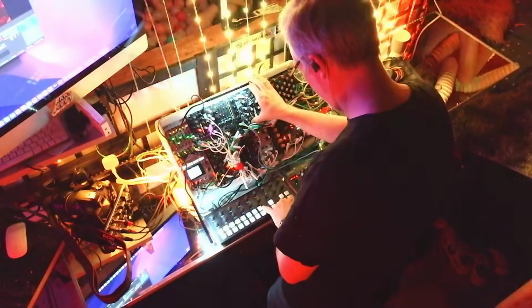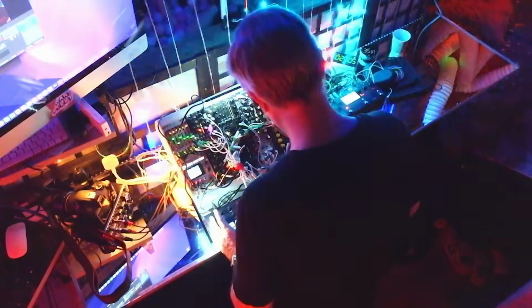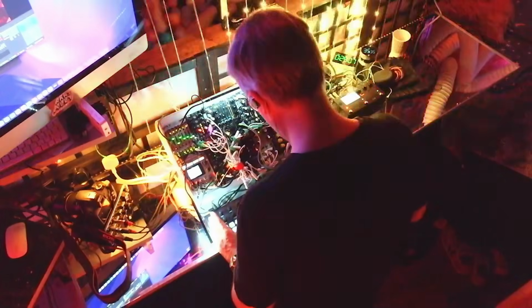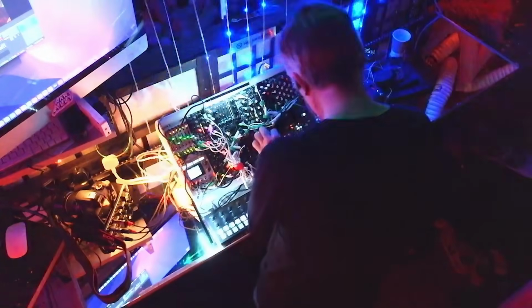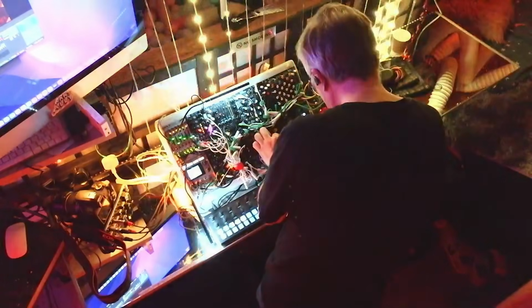Now I'm messing around with the effects. I just pressed the hold, the freeze function on the delay, which sounded a bit weird and out of time, so I quite quickly turned it off, but just tried to use it as a fill.